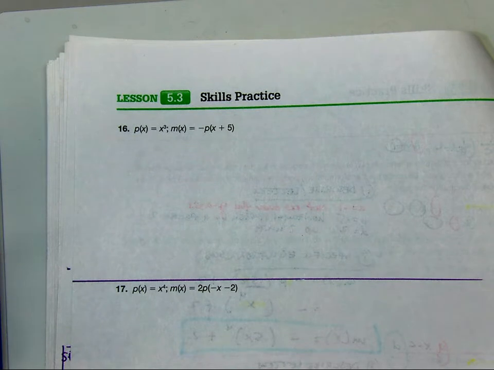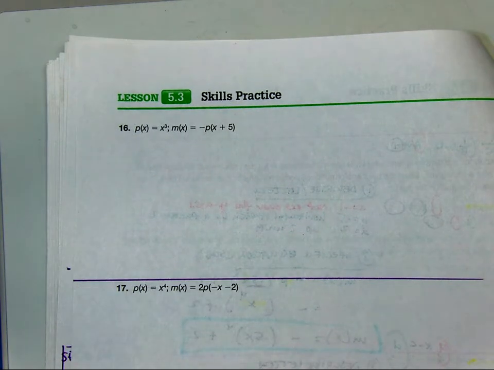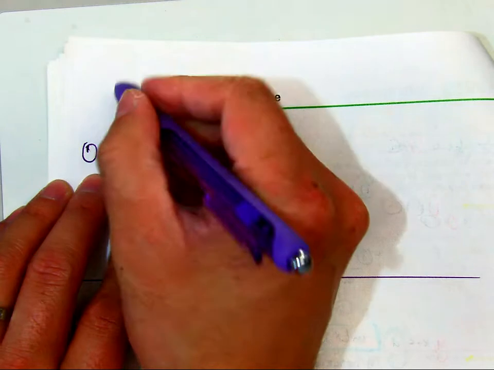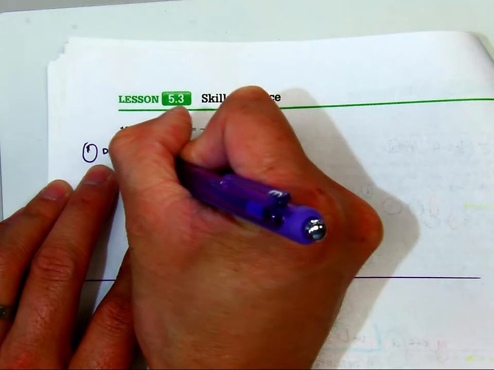Alright, the first thing we need to do is describe or get letters.